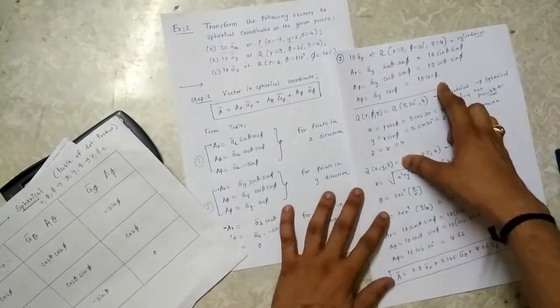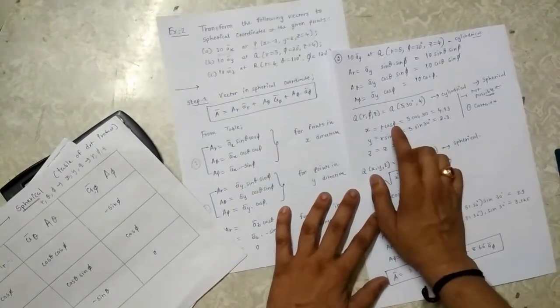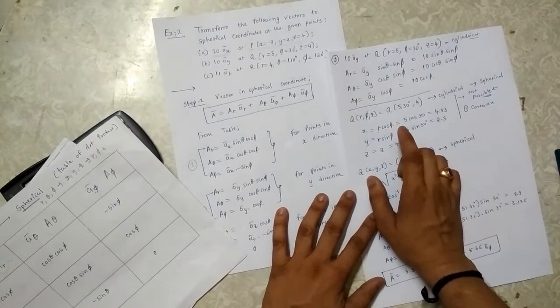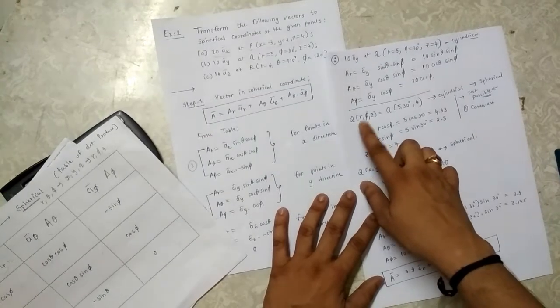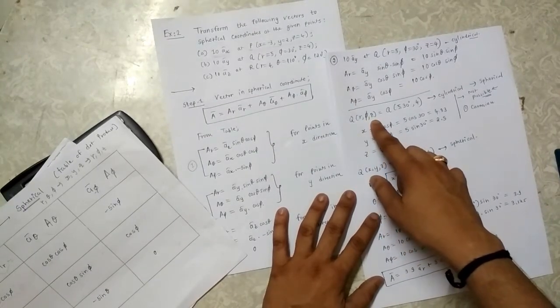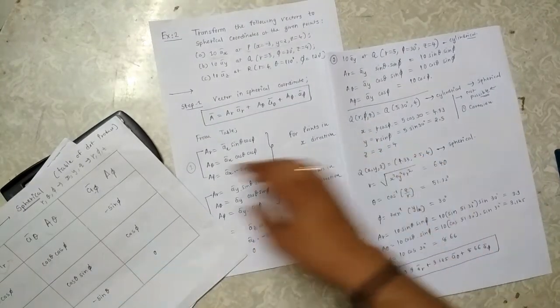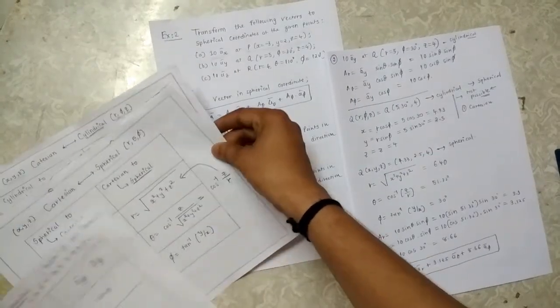Now, as we have discussed, we can't convert any system which is in cylindrical directly to spherical. We have to convert that system into Cartesian first. So we will convert this r, phi and z into x, y and z, by using the table.